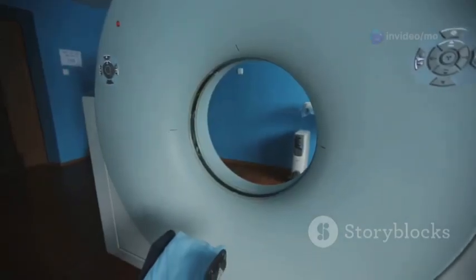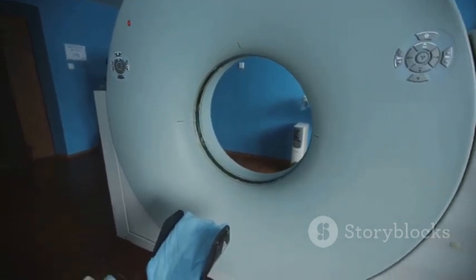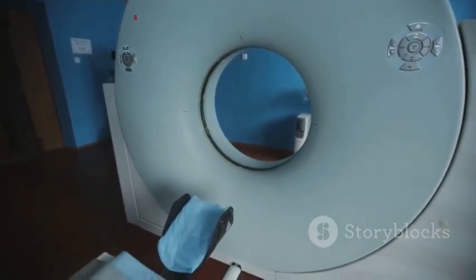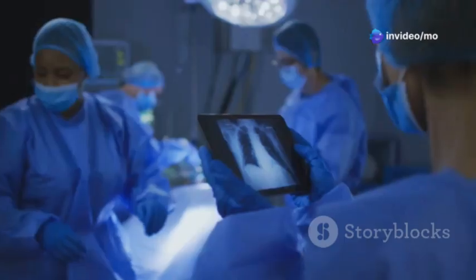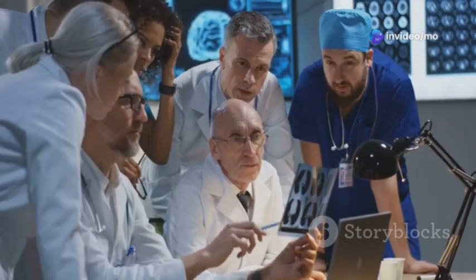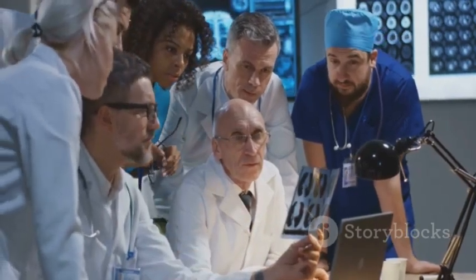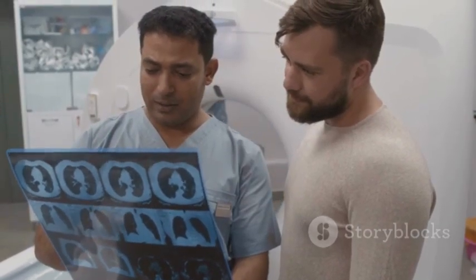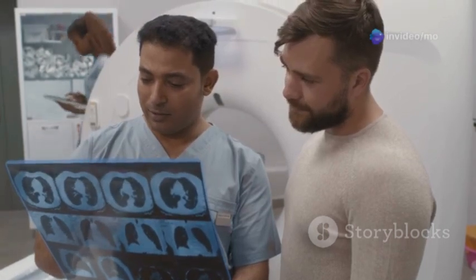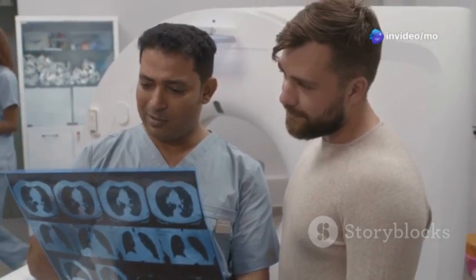Their ability to provide detailed cross-sectional images of the body has revolutionized the way doctors visualize and understand internal structures. From diagnosing traumatic injuries and detecting tumors to guiding surgical procedures and monitoring the effectiveness of treatments, CT scans have become an integral part of patient care, leading to faster diagnoses, more effective treatment plans, and improved patient outcomes.